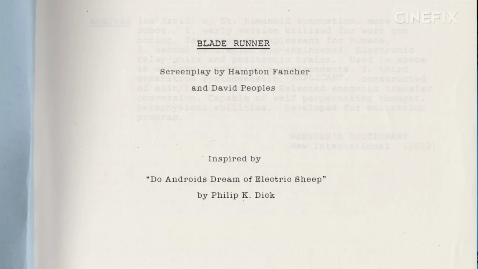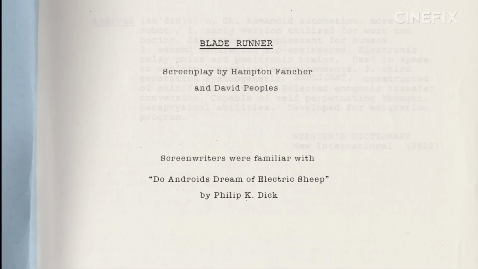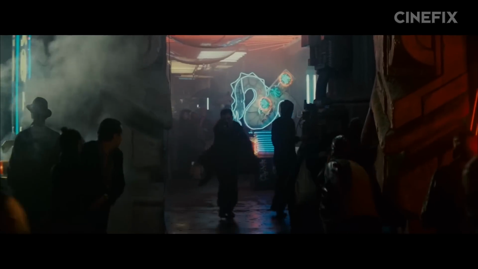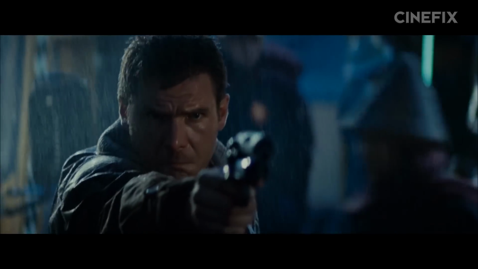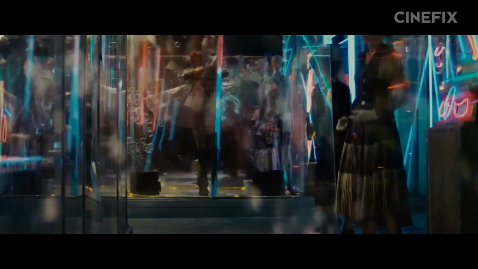All that to say, Blade Runner falls squarely into the category of inspired by more than based on. Actually, the best way to put it might even be the screenwriters were familiar with the book. The basic premise of the book and movie are the same. A man hunts cutting-edge androids who are illegally hiding out on Earth. But there aren't many similarities beyond that, narratively speaking. They do, however, share a lot of the same ideas.